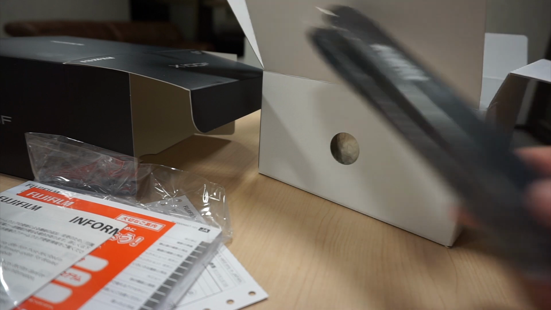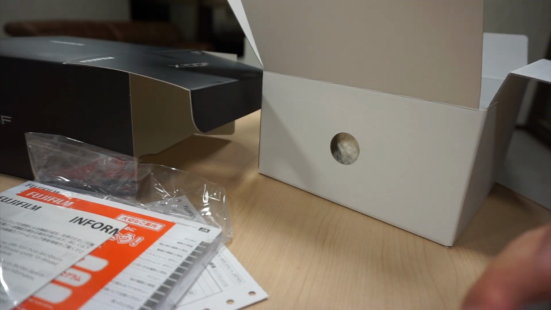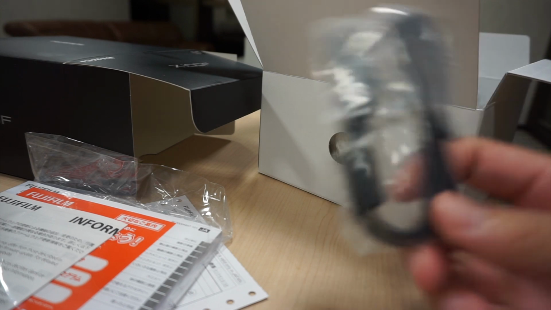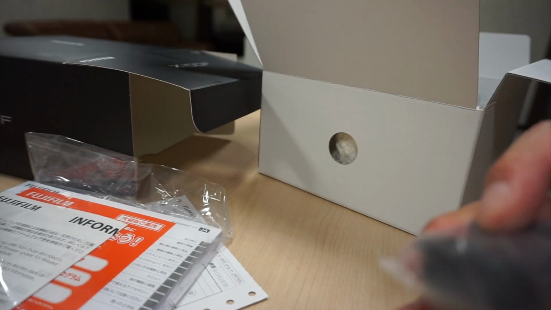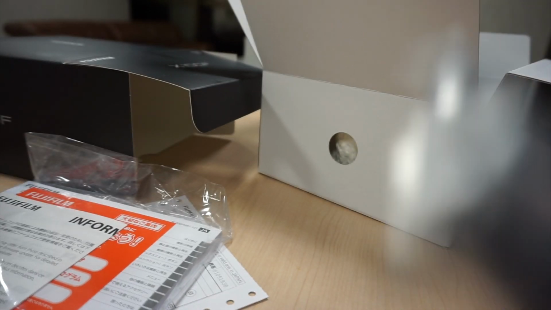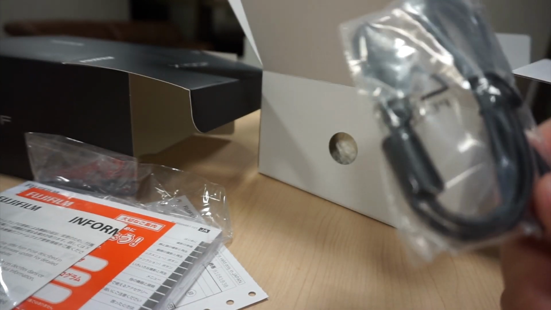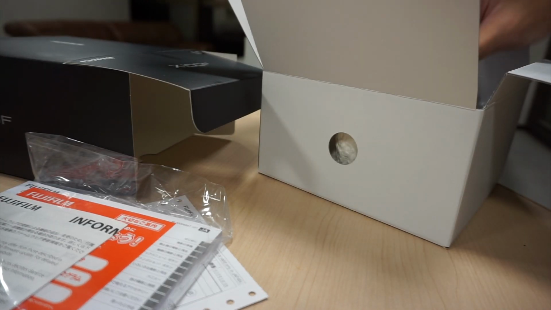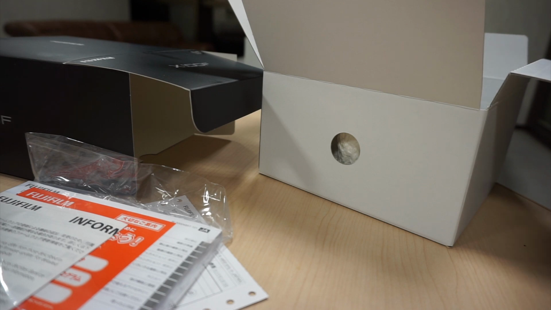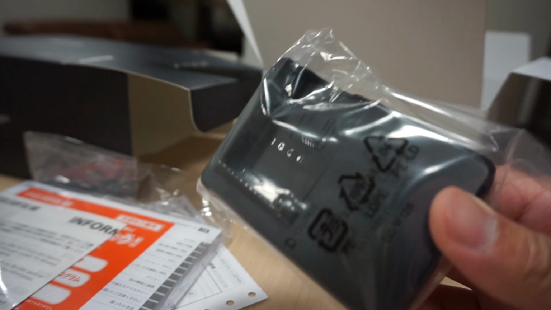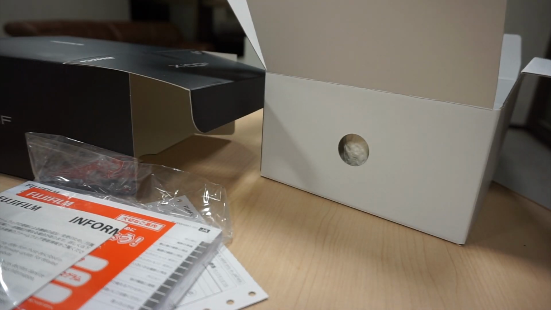For the accessories, we've got the strap. I don't think I'll use this. I don't use straps. The battery charger for the USB, micro USB. So actually I have the same thing for my Samsung Galaxy, so I might not use this. And this camera comes with a battery charger, unlike Sony, where you have to purchase it separately. Okay, this is good.